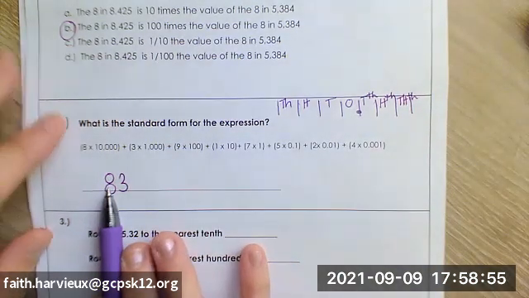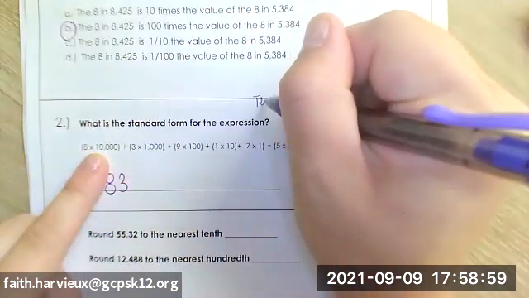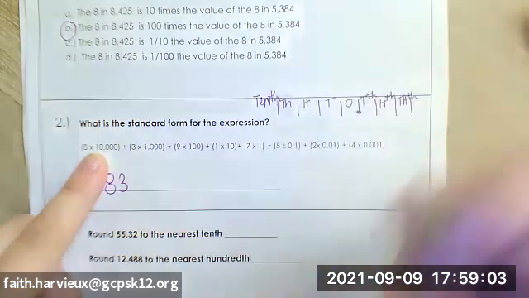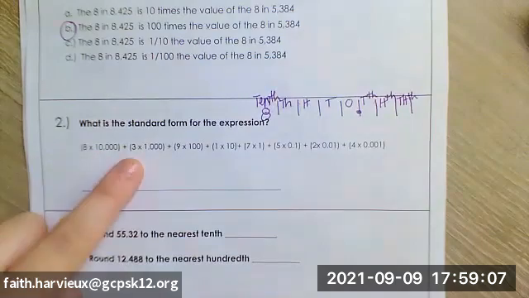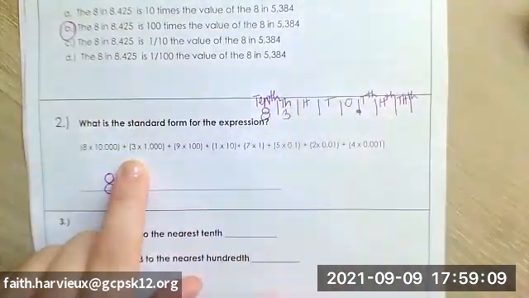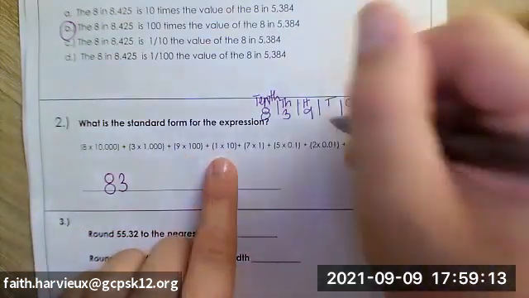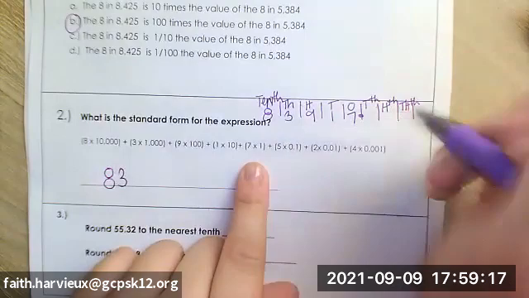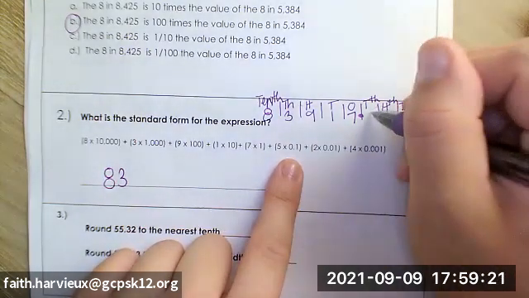So I know that I have my 10,000s, right? And I'm going to put that here too. I forgot that that one was there. 10 thousandths, right? And I know I have an 8 there. I have a 3 here. I have a 9 in the hundreds place and a 1 in the tens place. And I have a 7 in the ones place. I have a 5 in the tenths place.